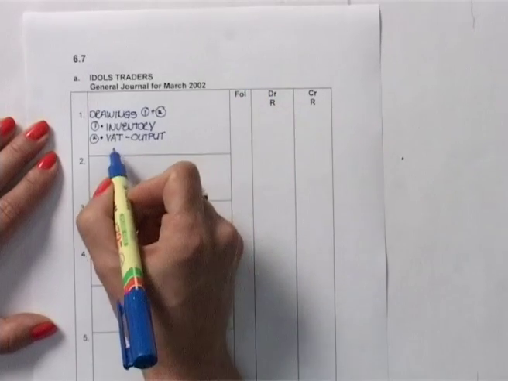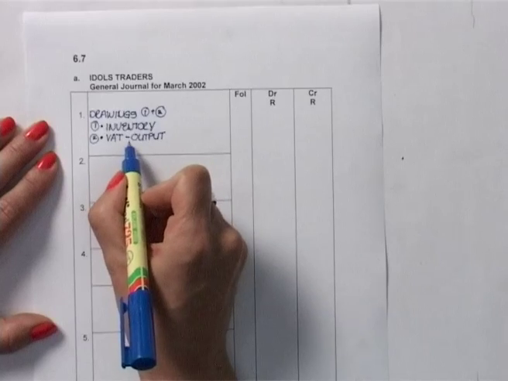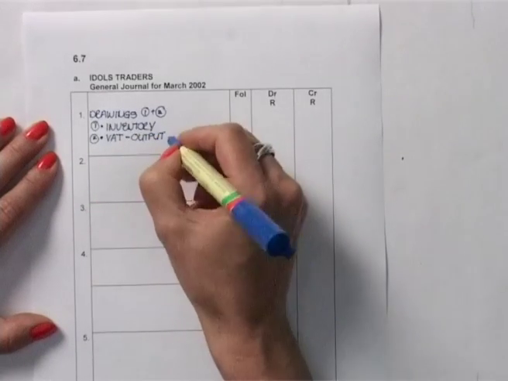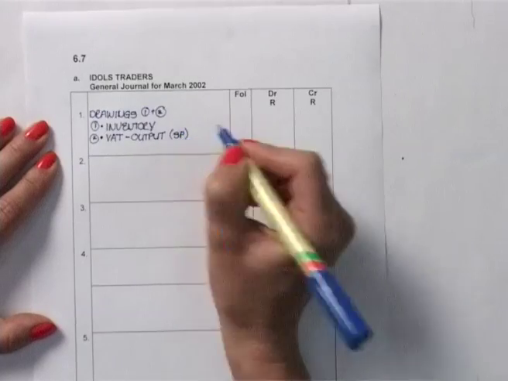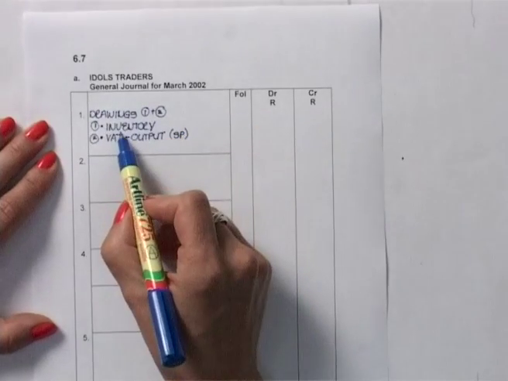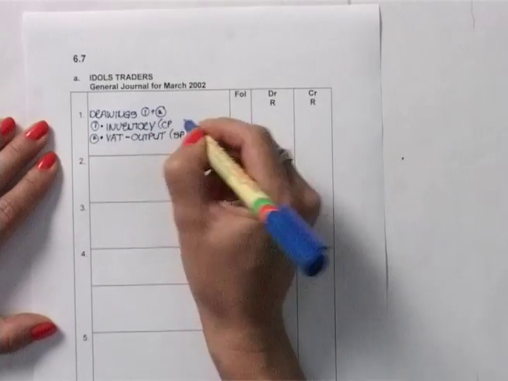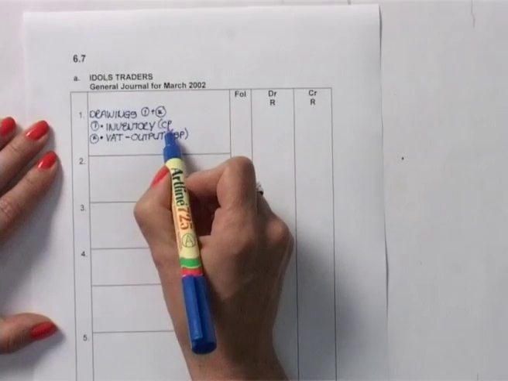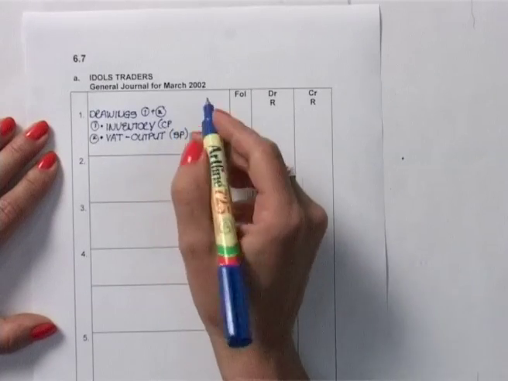Now let's go back. SARS would want this as though we sold it. So this VAT that we have to calculate here, we have to calculate on the selling price. In the inventory account, however, we only work with cost prices and not cost prices including VAT, because we are not South African Revenue Services.